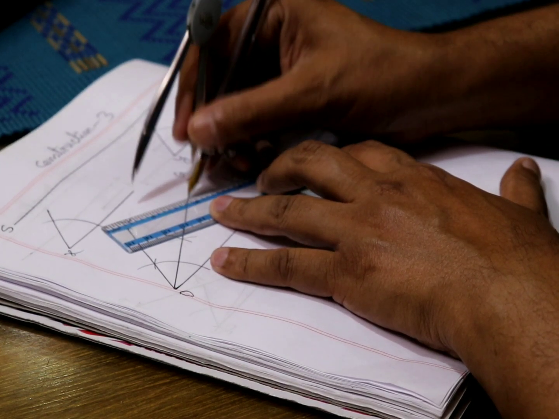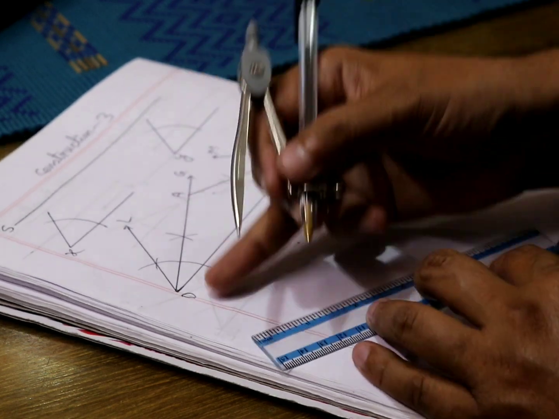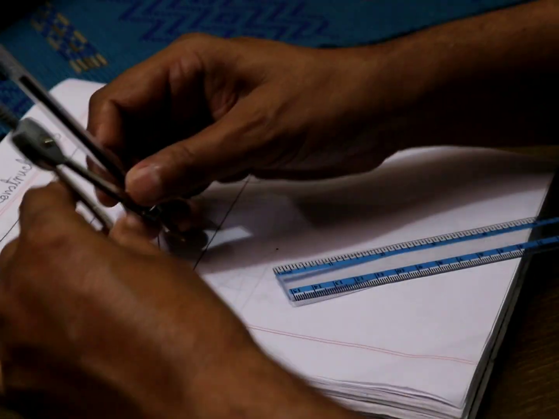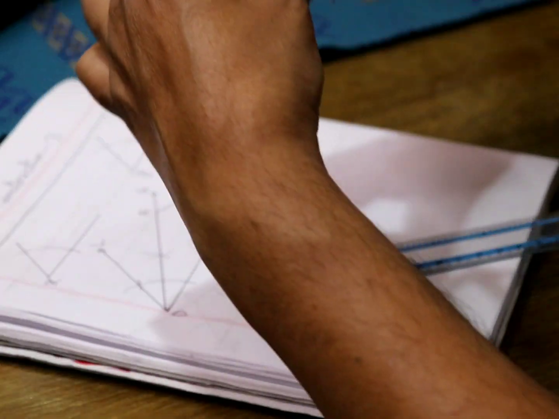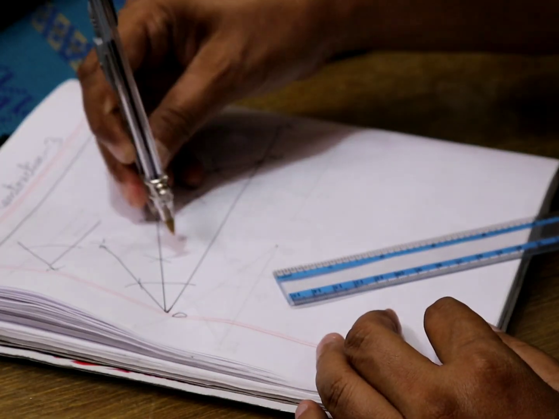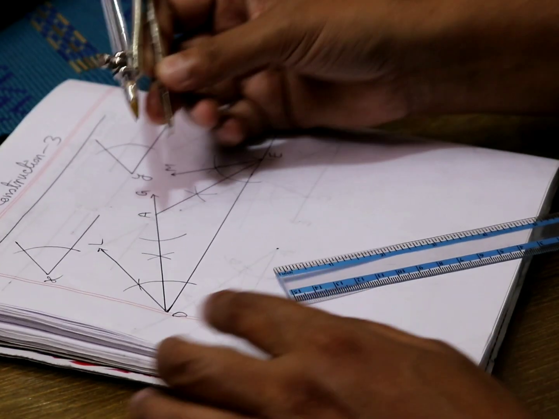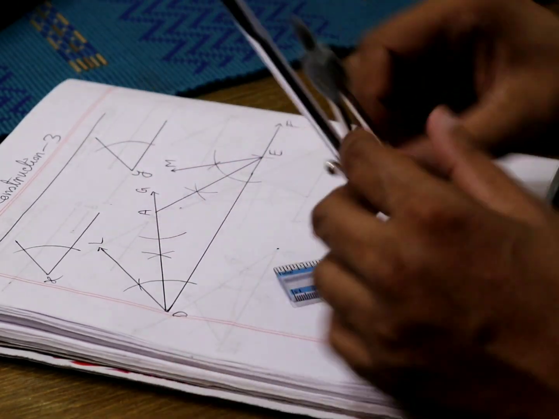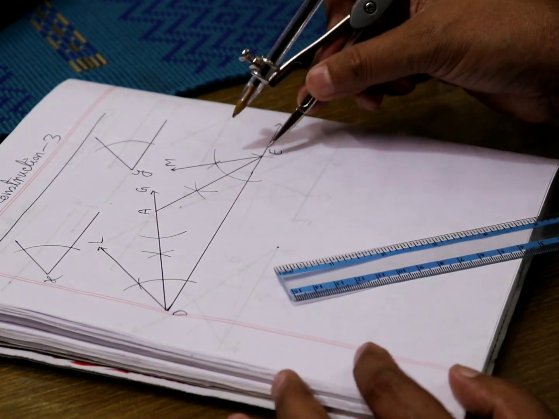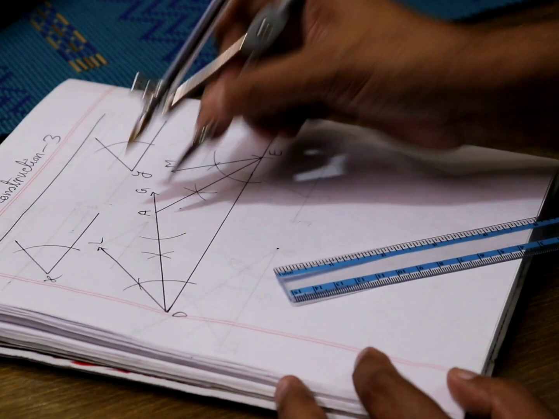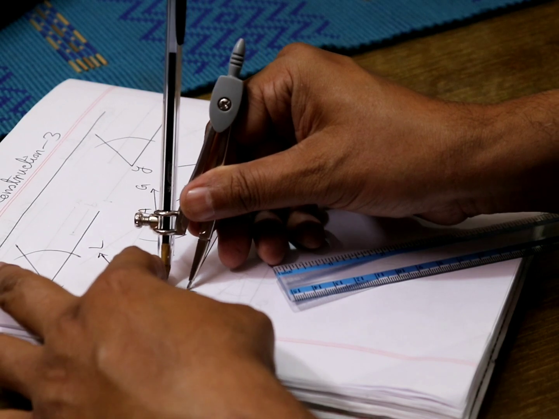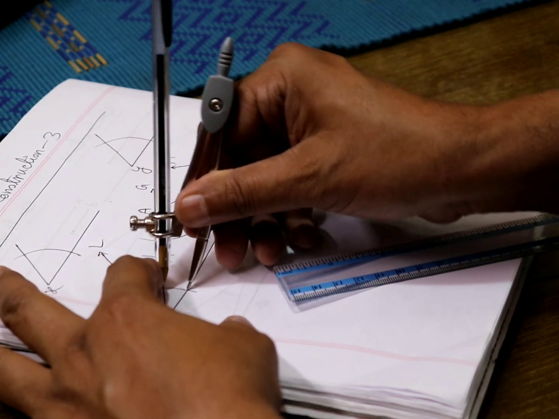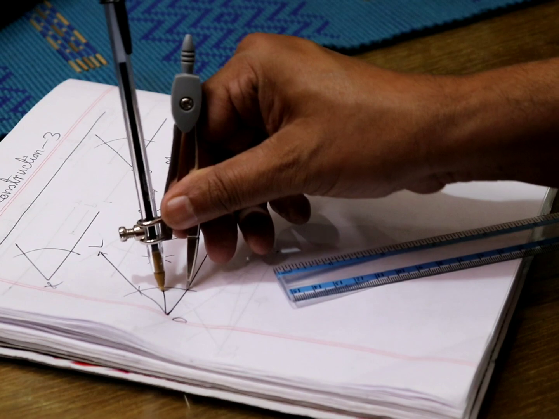Let EA intersect DG at point A. Now at last, at point A, we draw angle DAB equal to angle EDA, that is equal to half of X.